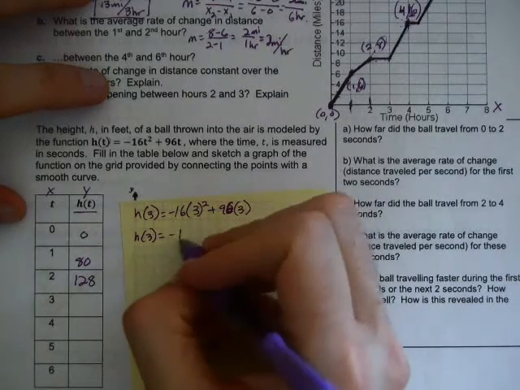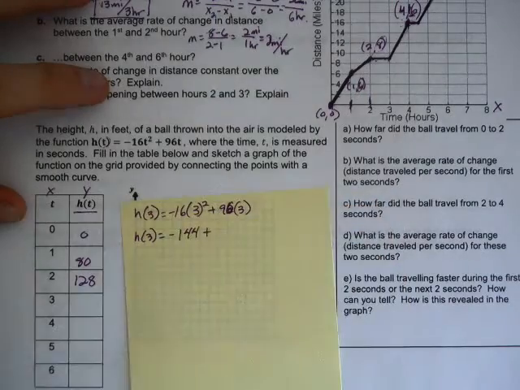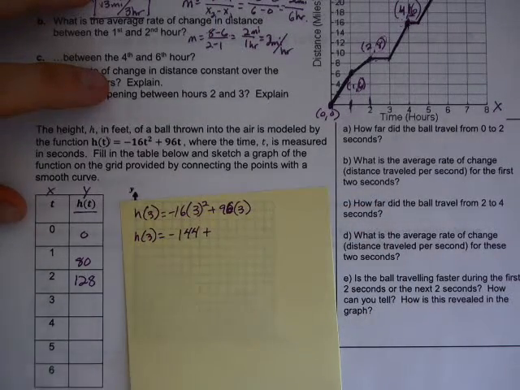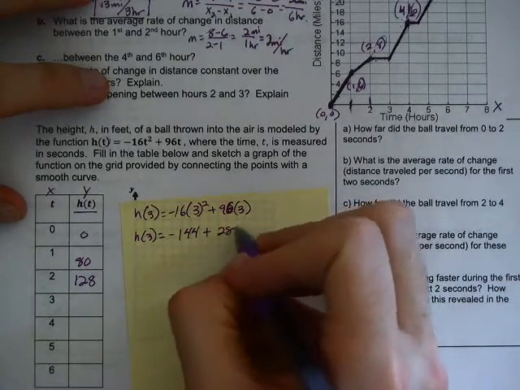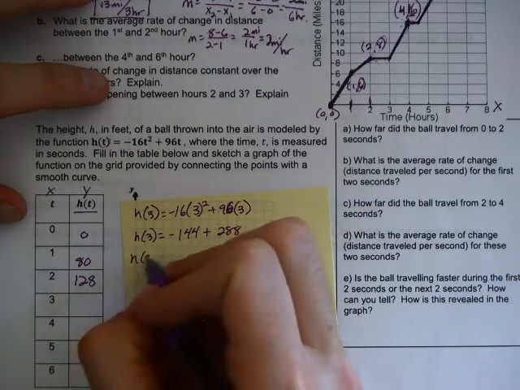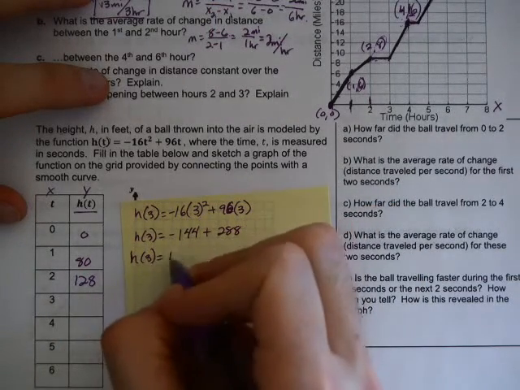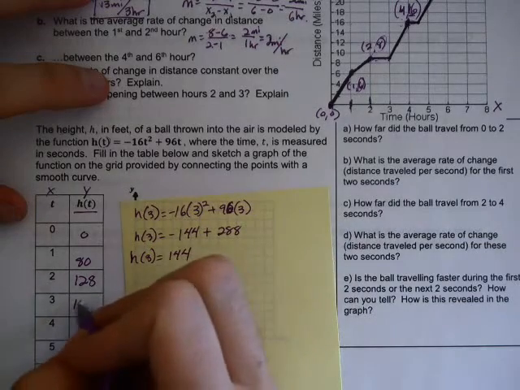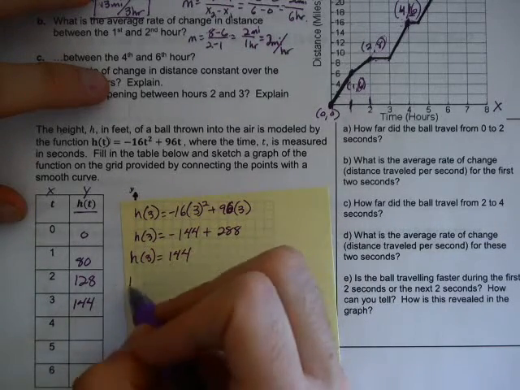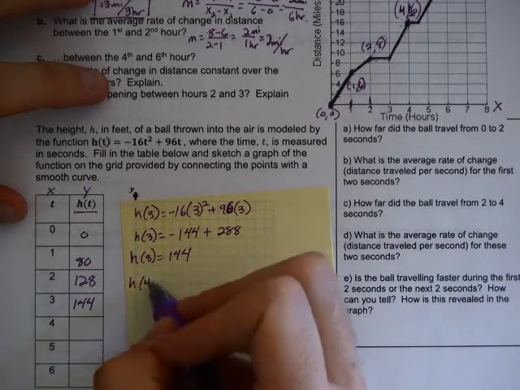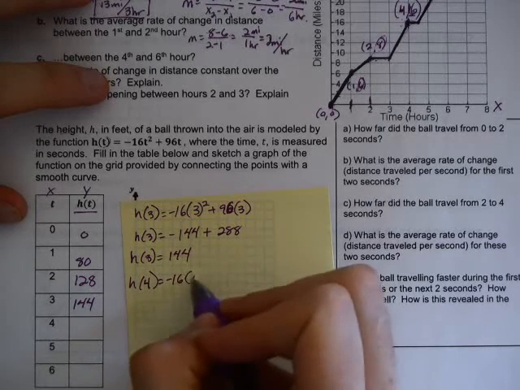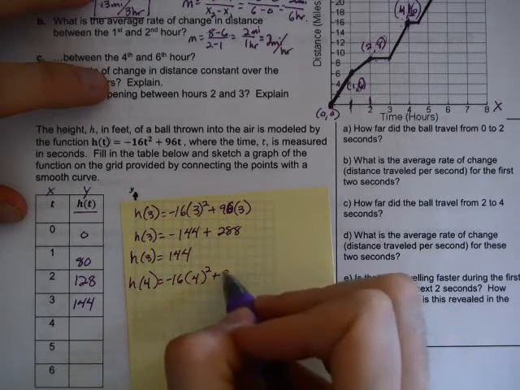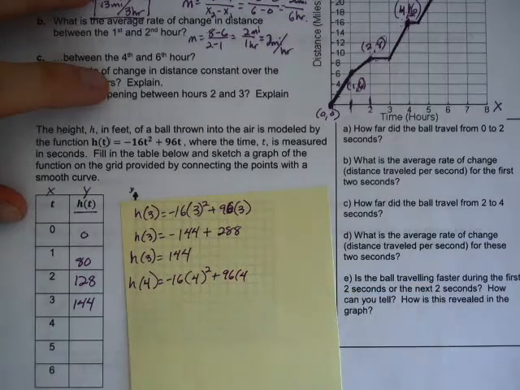So this would be negative 144 plus 96 times 3, which is 288. So h of 3 is equal to 144. All right, so h of 4, negative 16 times 4 squared plus 96 times 4.